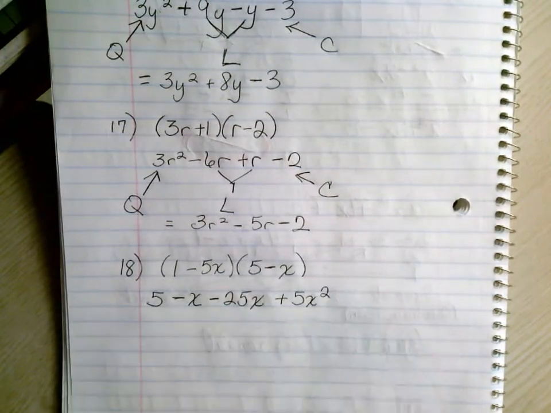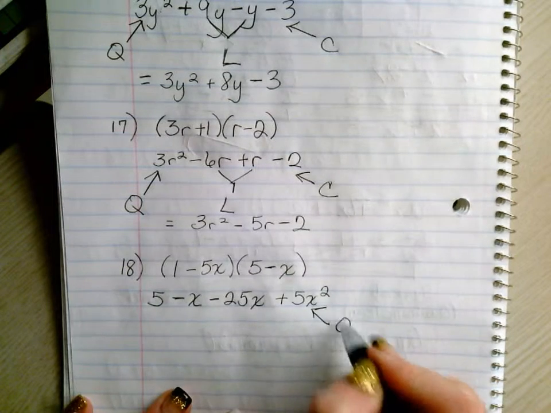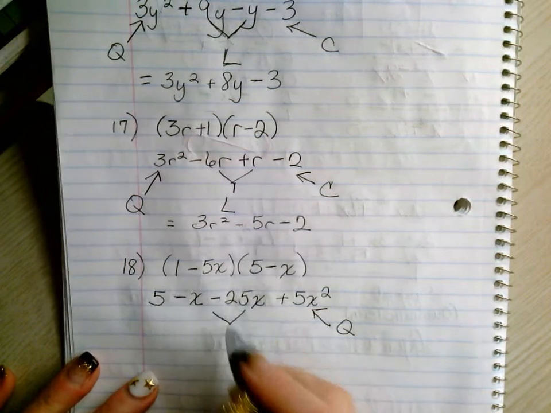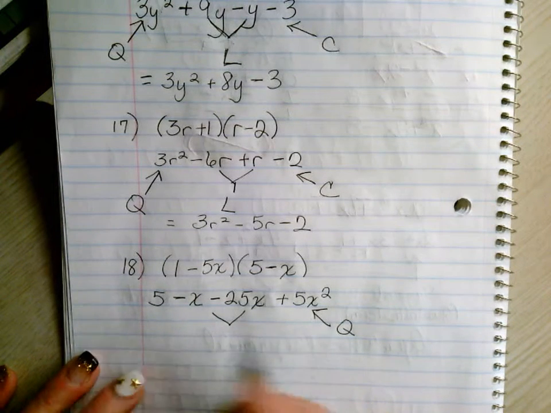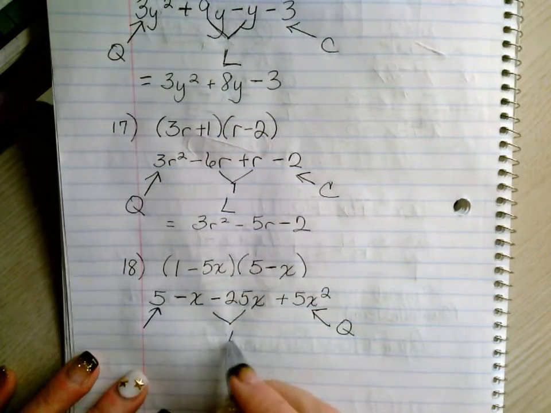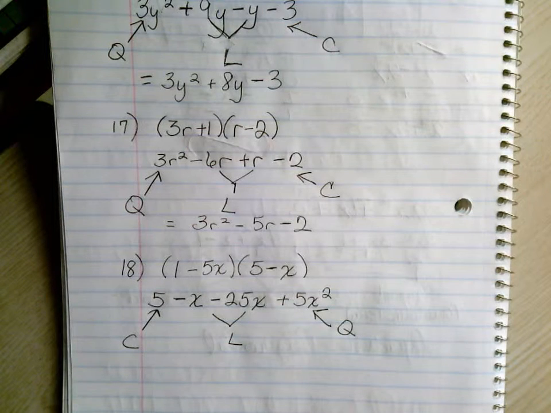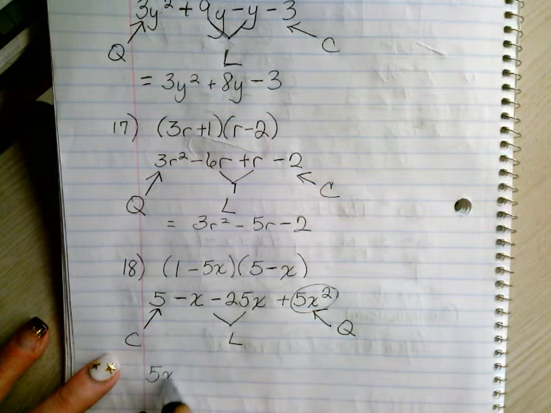Okay. Where's the quadratic? At the very end. It doesn't matter where it sits. It's still a quadratic. If I wanted to rearrange it, which I probably will because it bugs me, I can. But it doesn't matter. Negative x and a negative 25, those are my linear. And this, my constant, okay? So I have to rearrange it because that's how my mind works. I always like to see my quadratic term in the first position.